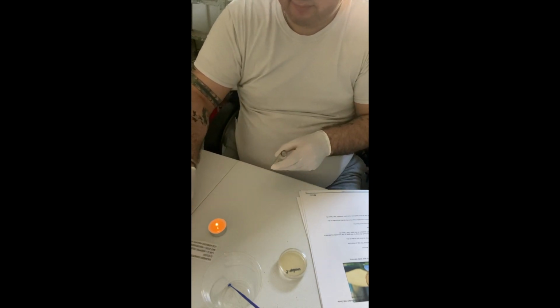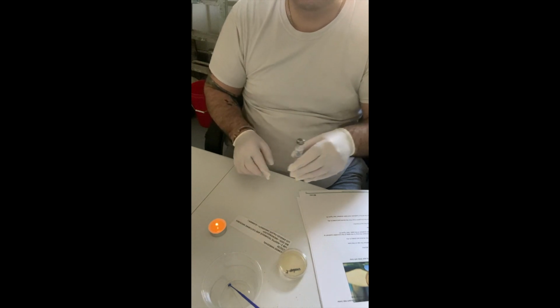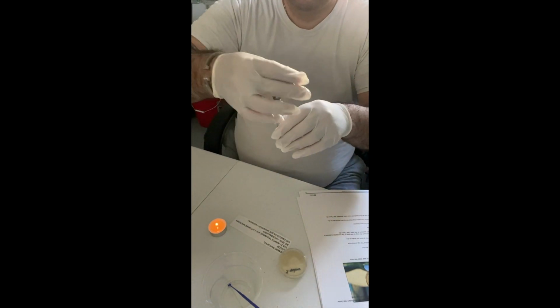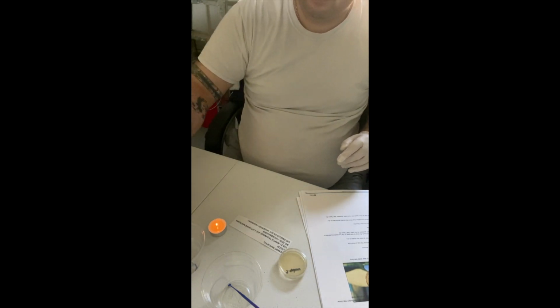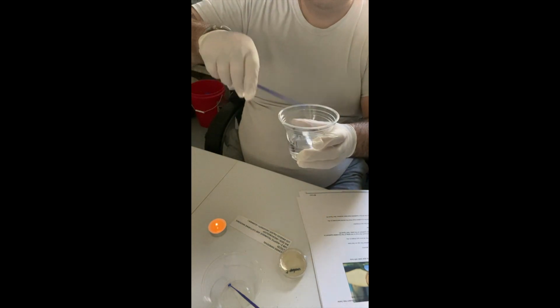Okay, so this has been flamed properly, and then I'm just going to put my lid back on, set it aside. It's been 20 seconds, so I'm going to go ahead and remove my inoculation loop and then proceed. So just going to bang it here.